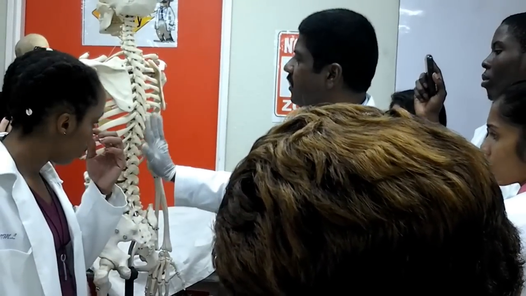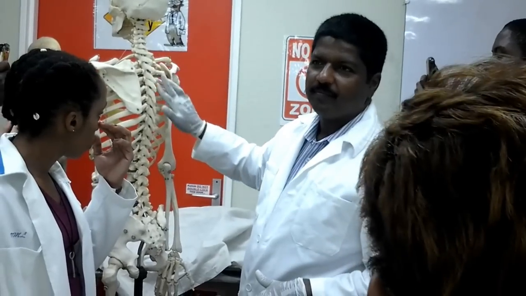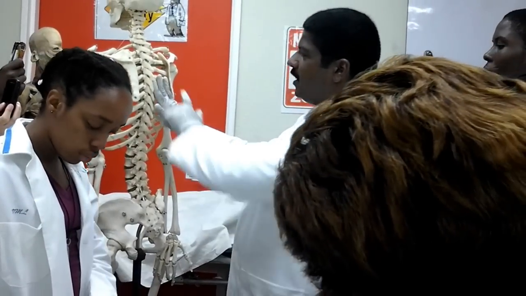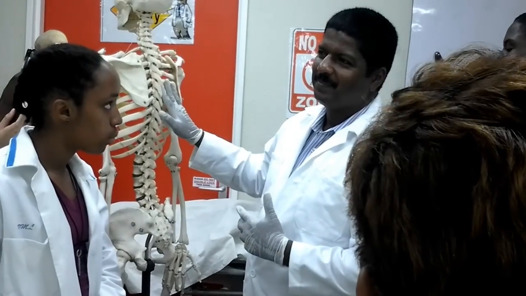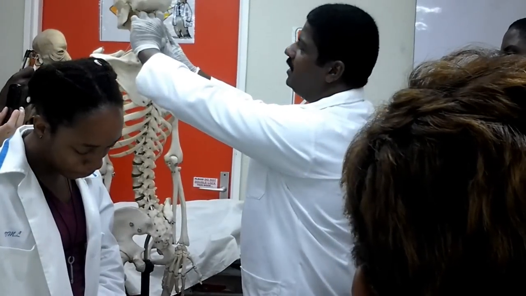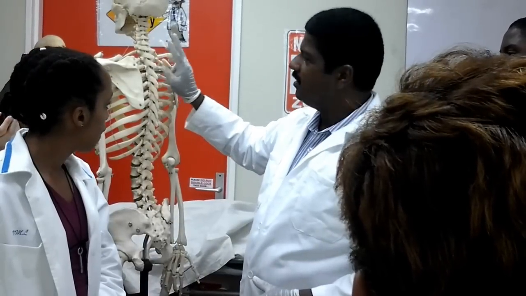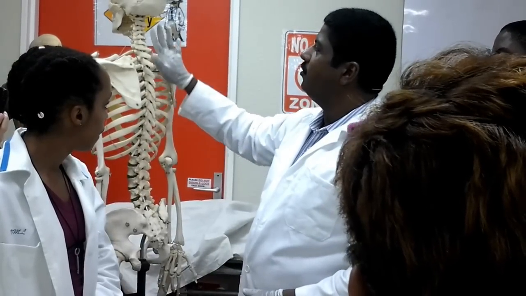Three muscles are there. Okay, now spinalis. In each part, again there are three parts, depending on regions. That means one part is present here, one part present here, and different parts elsewhere.